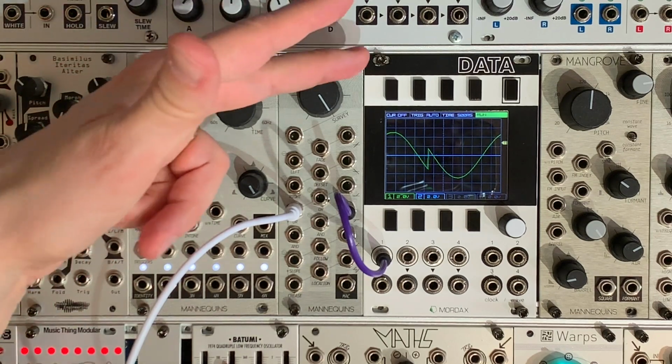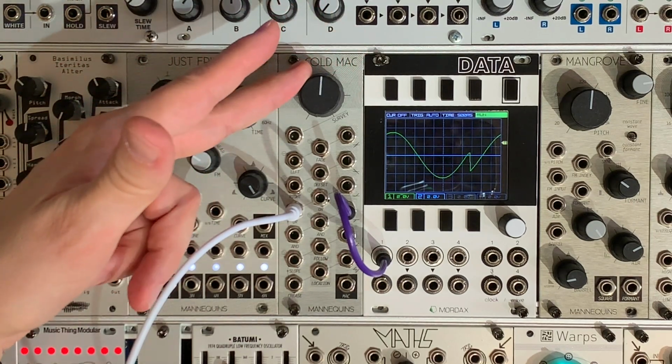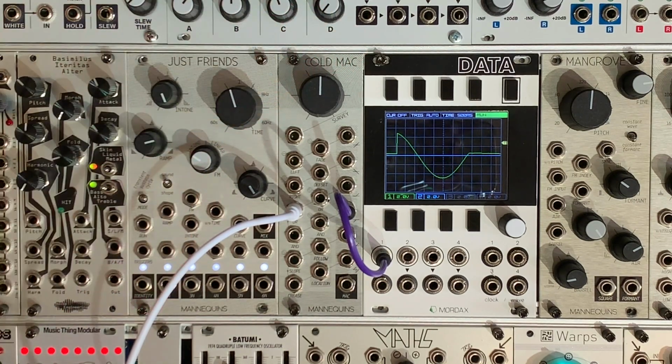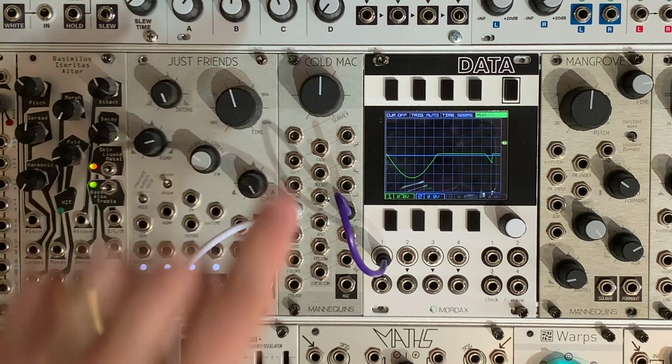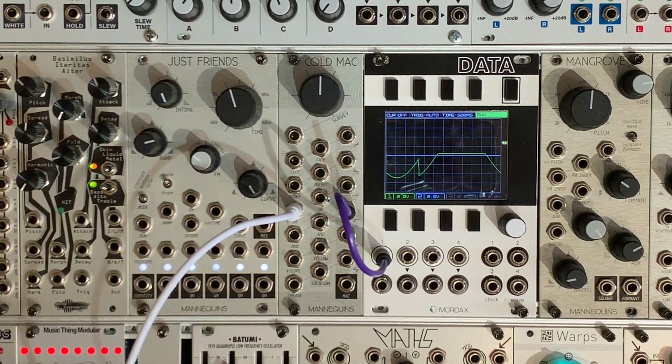Now, interestingly, if I set survey to 0, we now have achieved what's called half-wave rectification, or partial rectification of the signal. We have sliced the signal so that in this case we're seeing only the half of the signal that is beneath 0 volts.